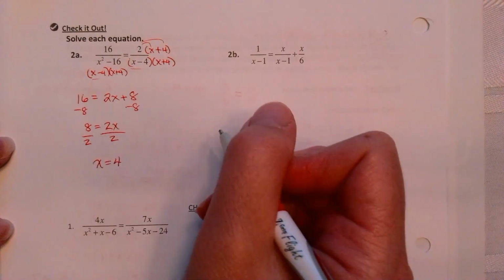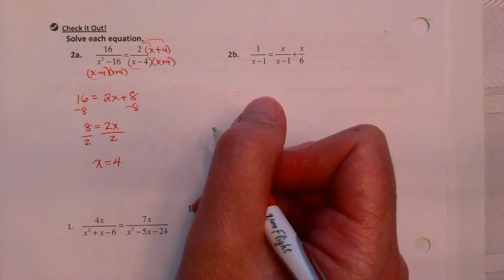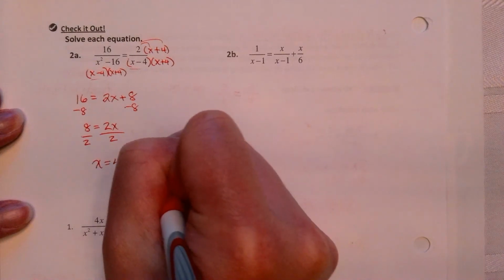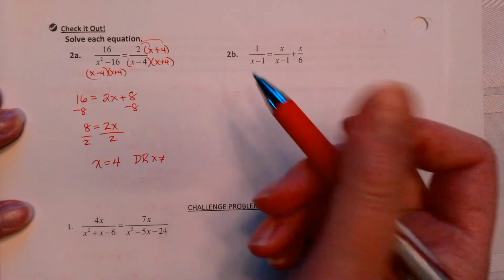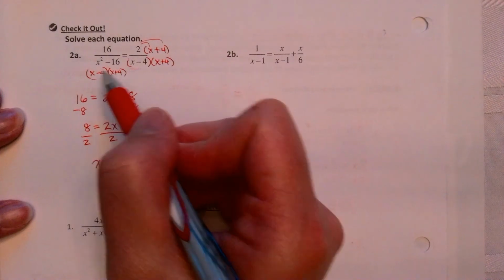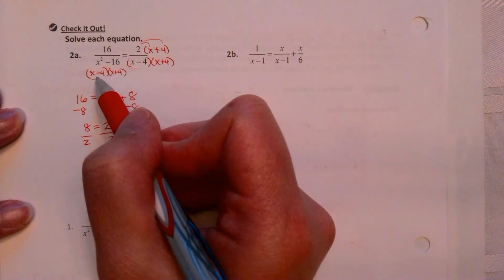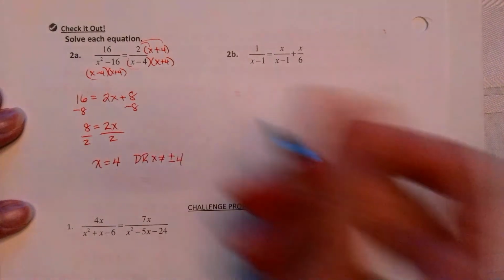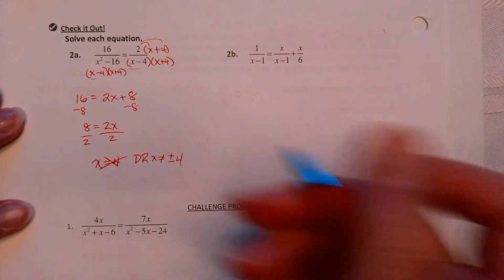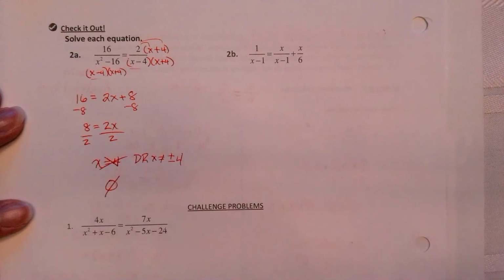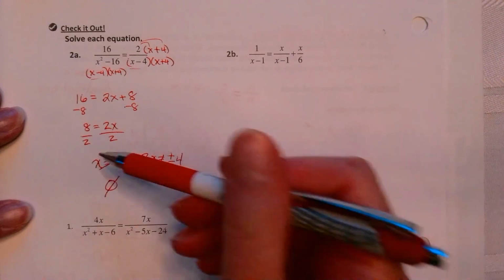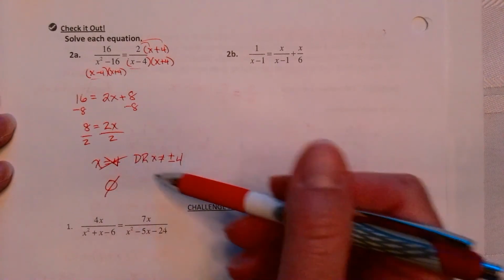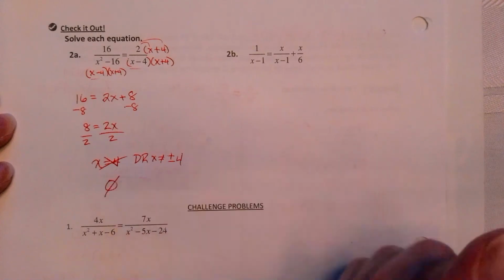Now we want to double check those domain restrictions, and some of you are already ahead of me. My domain restriction goes back to the original before anything got canceled out, and I had x minus 4 and x plus 4. So x cannot be 4 and x cannot be negative 4, and that indeed cancels out my answer. So my final answer is no solution or the null set. So make sure you're real clear that you throw out the answer which doesn't work and restate your answer as no solution.